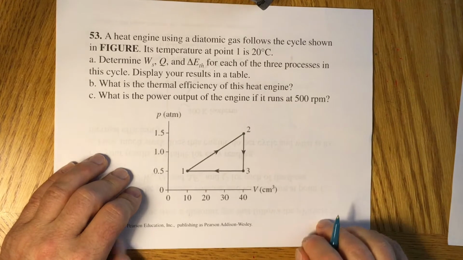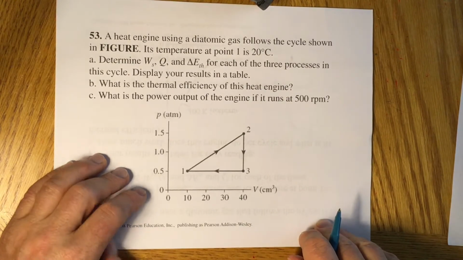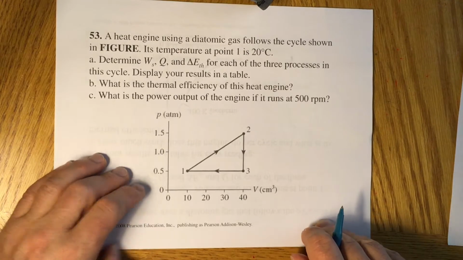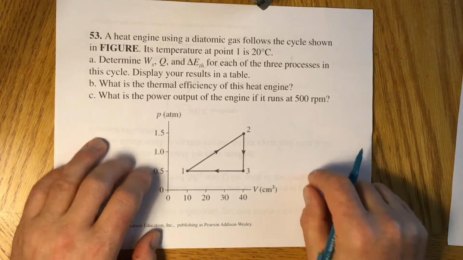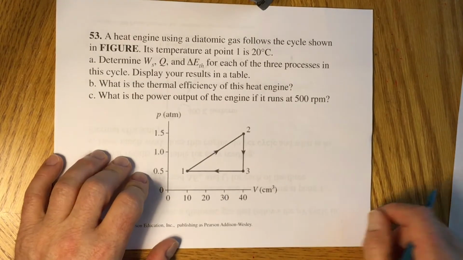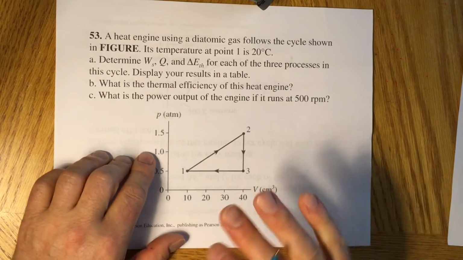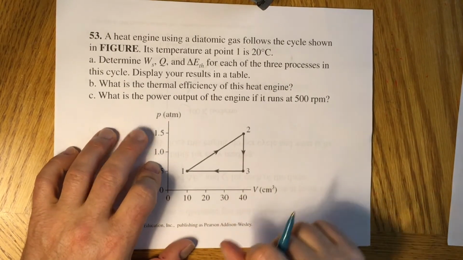Display your results in the table. What is the thermal efficiency for this heat engine? What is the power output of the engine if it runs at 500 RPM? So we will solve A and B. C is just mechanical and you will not have this at the exam, so you can just concentrate your attention on the first, the most important two pieces of the problem.